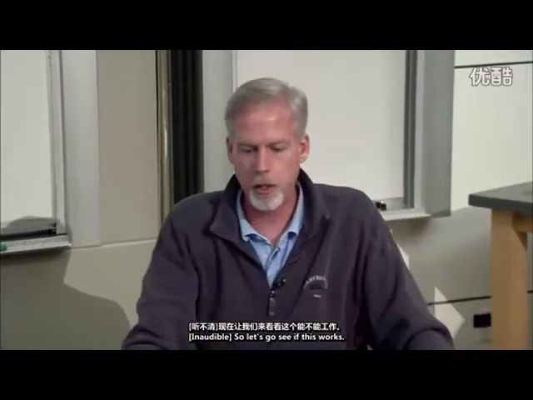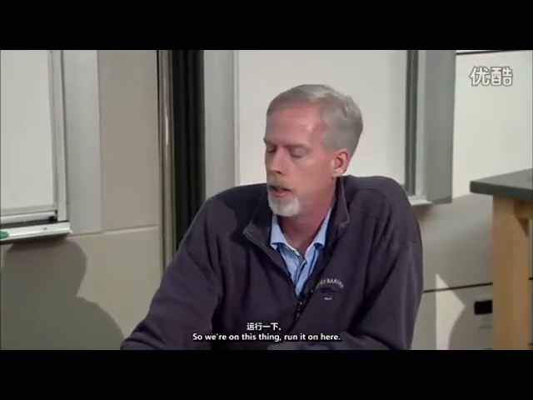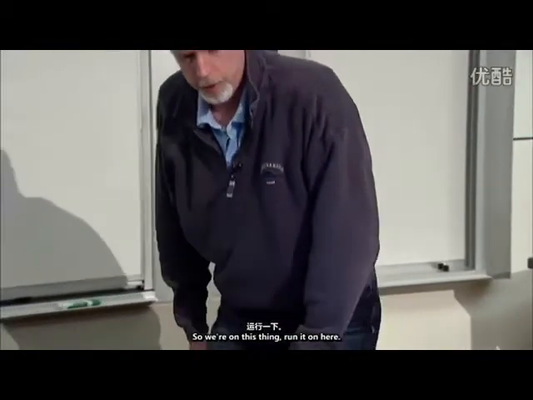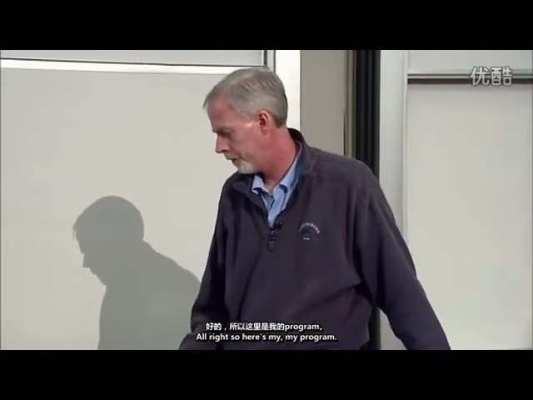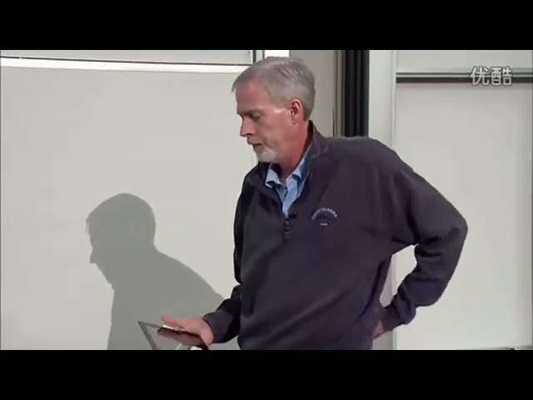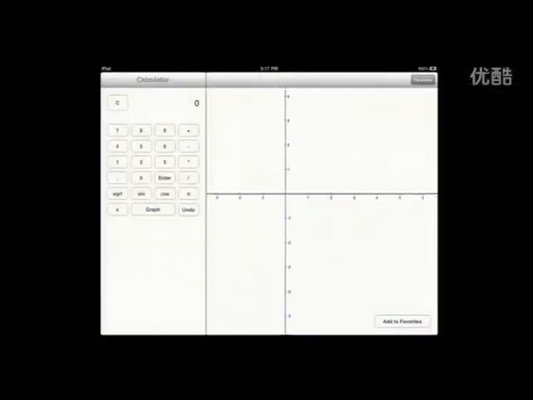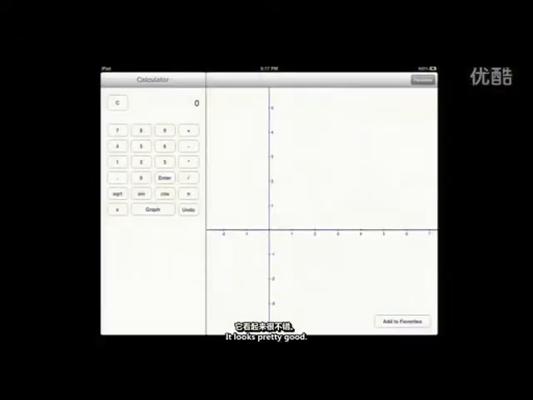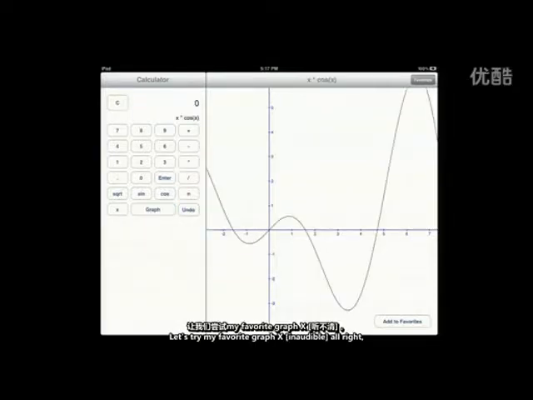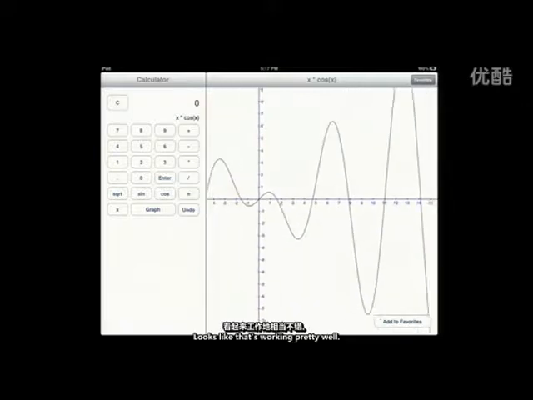So let's go see if this works. Let's run this thing. All right, so here's my program. It looks pretty good. I see an Add to Favorites button in the lower right. I see my Favorites button in the upper right. That's a good start. Let's see if we can graph something. Let's try my favorite graph, x cosine x. All right, so there's that. Looks like that's working pretty well.